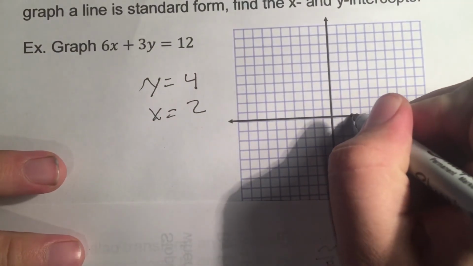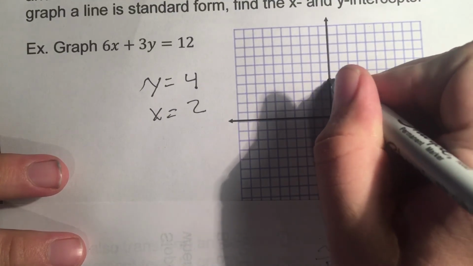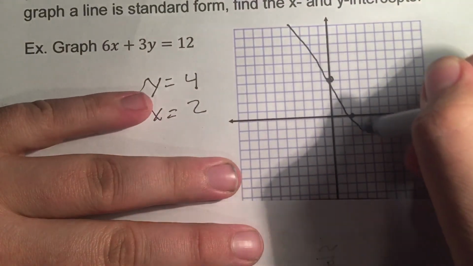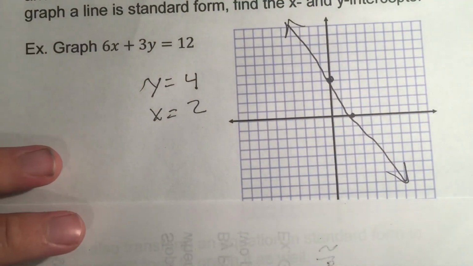On the x, we're going to go right to the 2. On the y, we're going to go up to 4. And again, we can draw our line through those points.